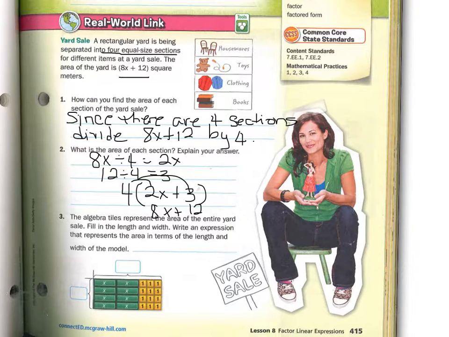Those are the same thing, right? It's just 2 different ways to write the same thing. So the area of each section would be 2x plus 3. That would be each section, because we made 4 of them.